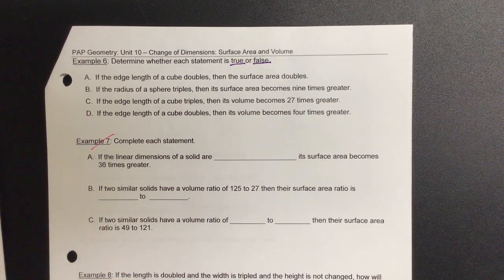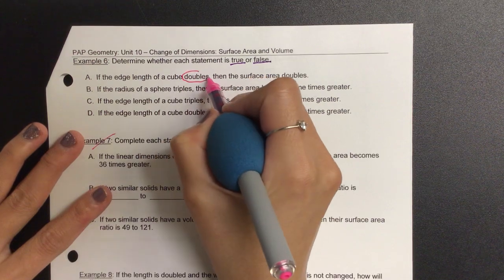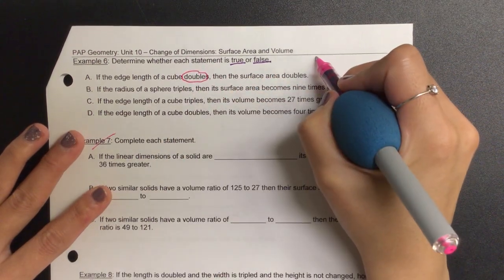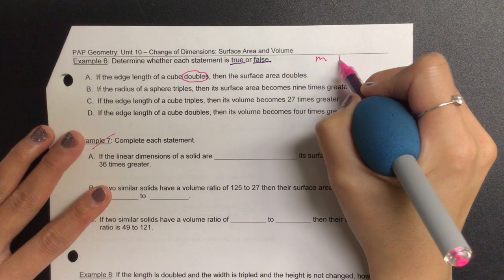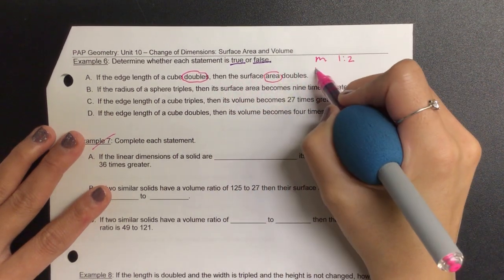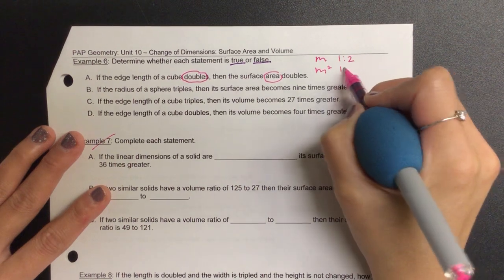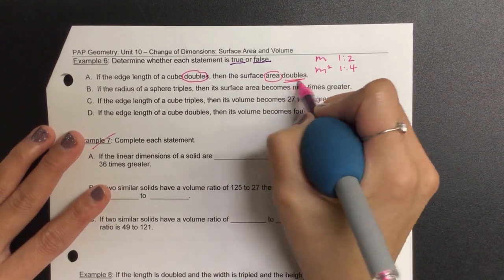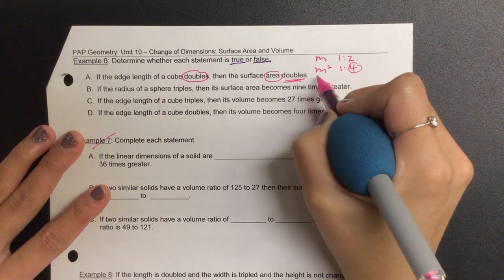If the edge length of a cube doubles, so I'm going to say edge is denoted by meters, and double is 1 to 2. Then the surface area will be meters squared, will be 1 to 4. Has it really doubled? It's been quadrupled. This will be false.